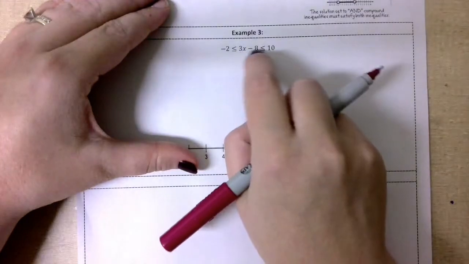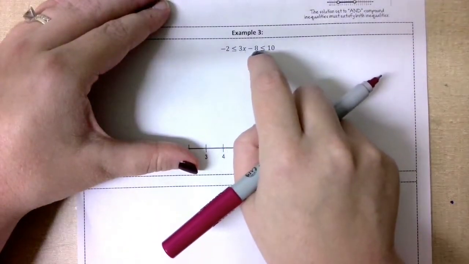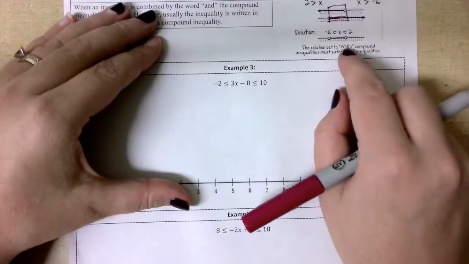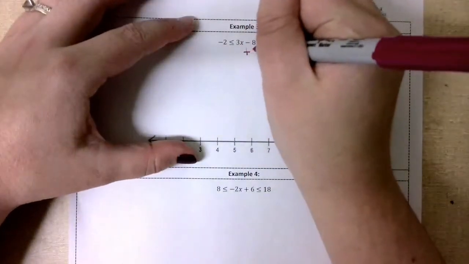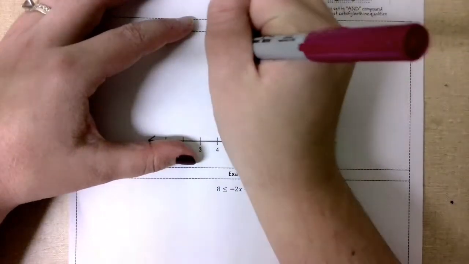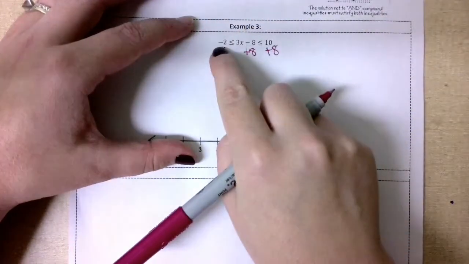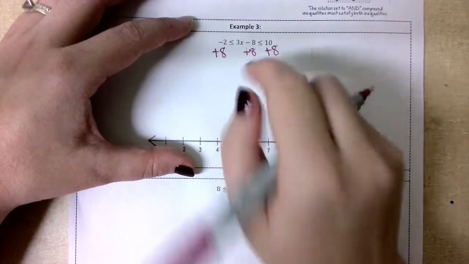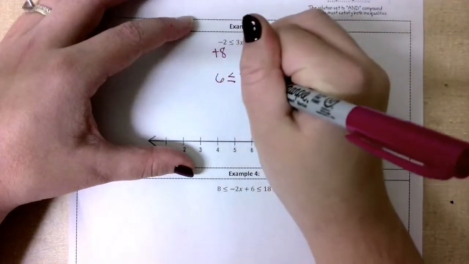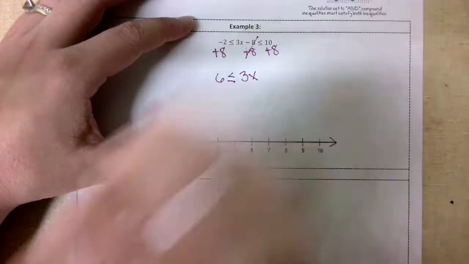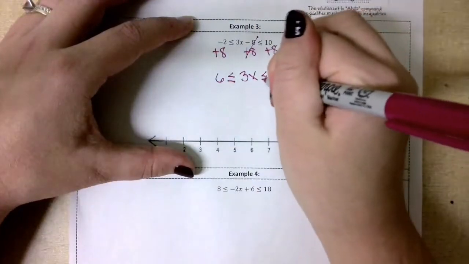I'm worrying about the stuff in the middle. I want to clean it up so at the end I only have the x in the middle like I would up top here. I'm going to add 8 to both sides. So I'm adding 8 to that negative 2, and I'm adding 8 to that 10. Negative 2 plus 8 is 6, so now I have 6 is less than or equal to 3x. That cancels, less than or equal to 18.